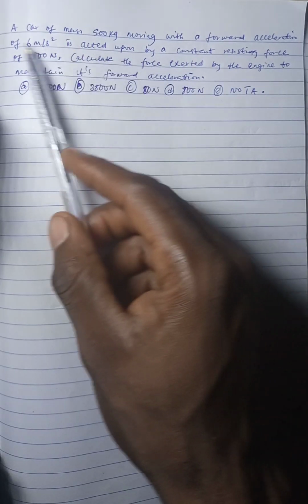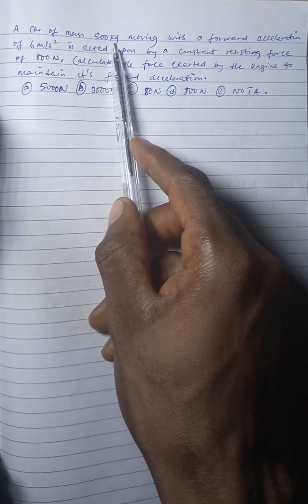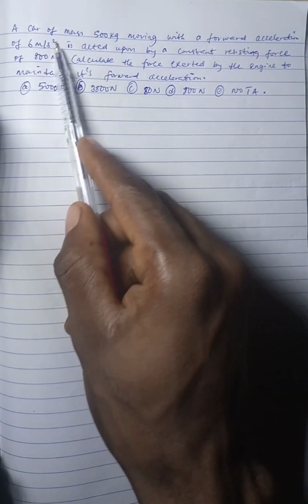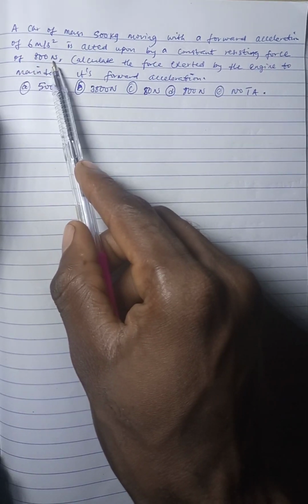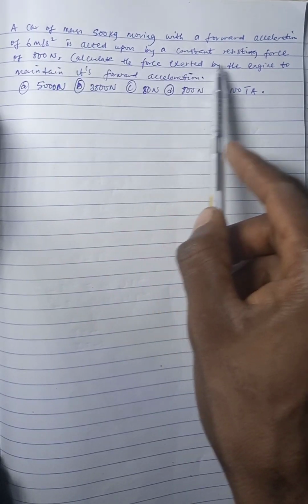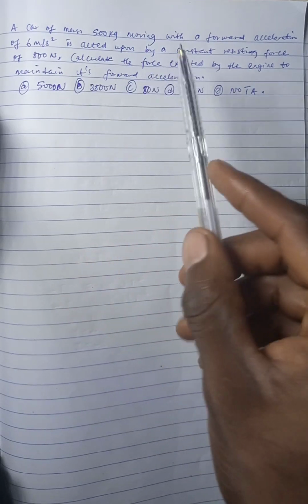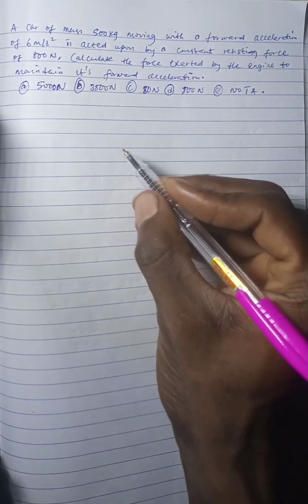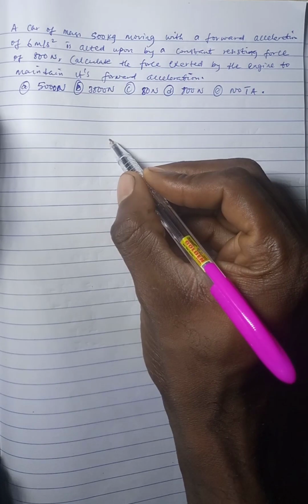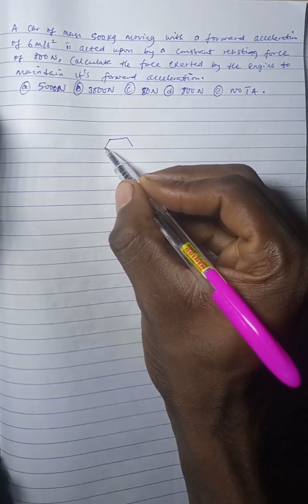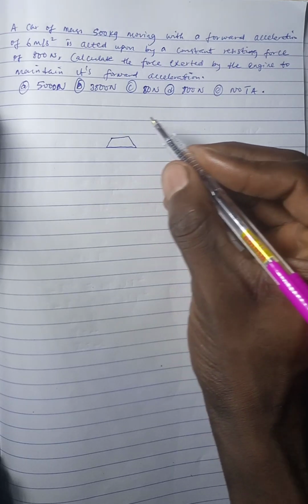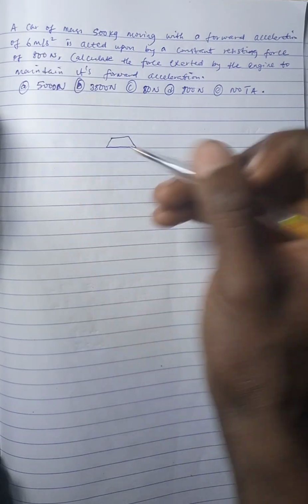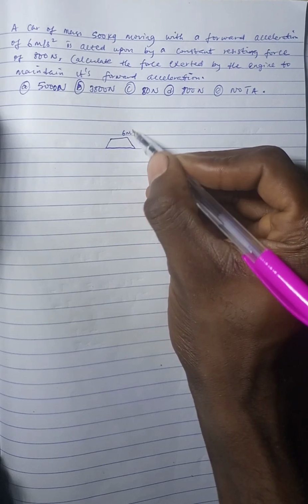Okay, so now as you can see, a car, this is the mass of the car. It is moving with this acceleration. It's acted upon by a constant resisting force of 800 Newton. Calculate the force exerted by the engine to maintain its forward acceleration. So let us take that this is a car. And this car, let's assume, like they said there, is traveling at 6 meters per second squared.